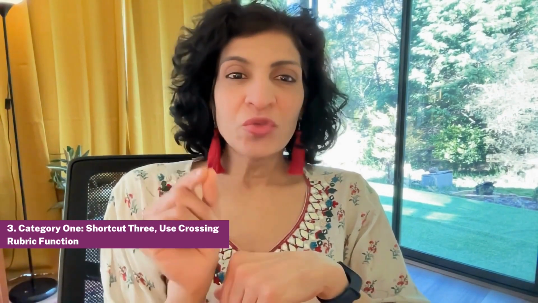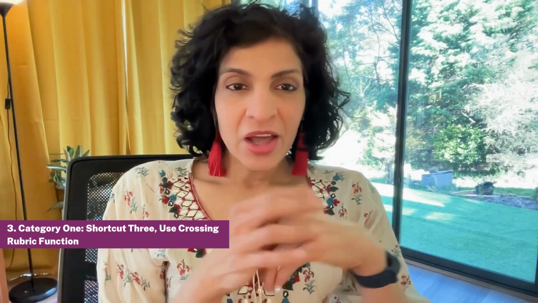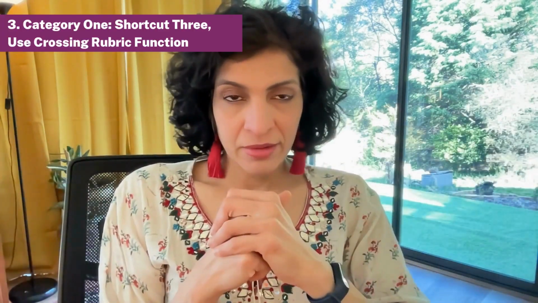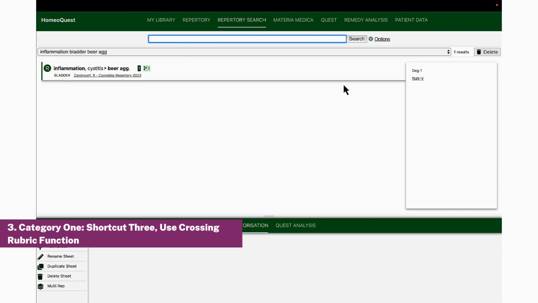Shortcut 3, use crossing rubric function. So what is crossing rubrics and when do you do that? You generally cross when you cannot find a good peculiar rubric with all its components. Let's take an example. So say you're looking for a rubric, inflammation of the bladder from beer. If you take that, inflammation, bladder from beer aggravates, you have only one rubric that comes up from the complete. No other repertory has it. And you have only one remedy, nux vomica.